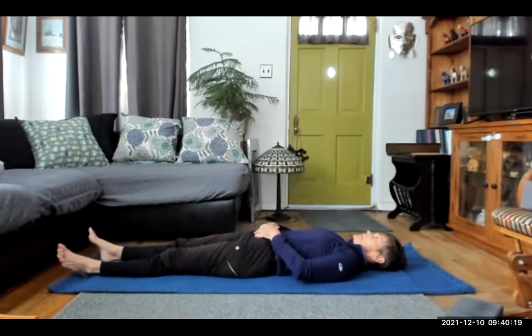I don't think I added this into the slide, but this would be another way that we can affect the myofascial system, with a little self massage or self manipulation. Right? Okay.